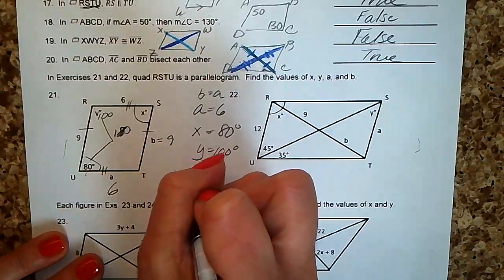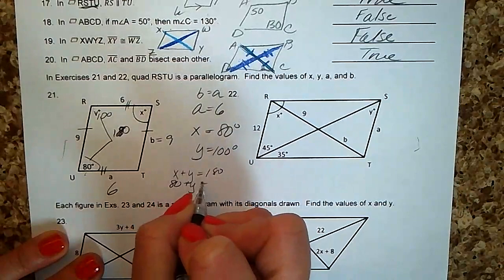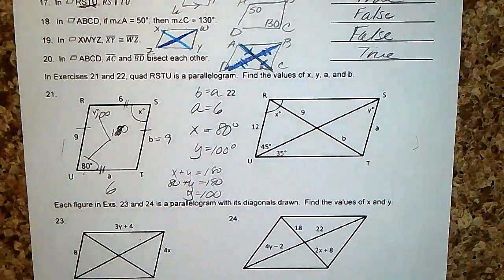Angle X plus angle Y would equal 180 there. And we knew that X was 80. We were trying to find this, so we end up subtracting and we get there that Y is 100. Okay, let's look at the next one. All right, in the next one, let's see what we can find.